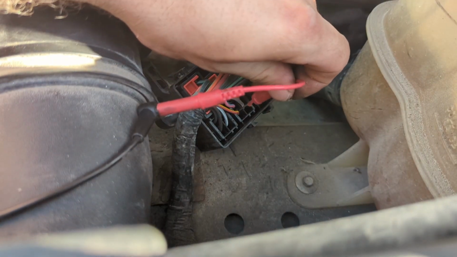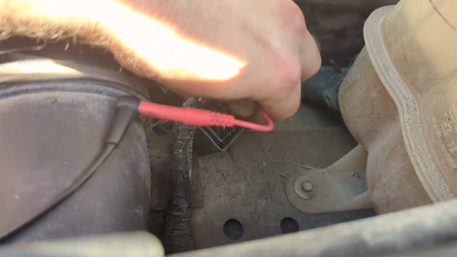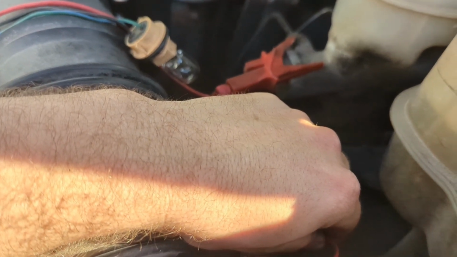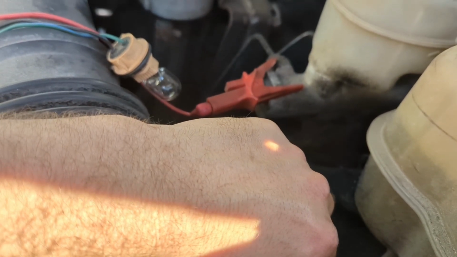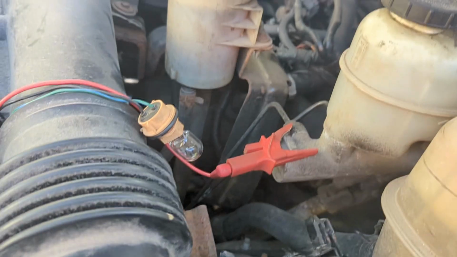Then when I came up here onto this wire, we should have power right there right now, and we do not. The reason we don't have power is because there's no fuse put in. So what I'm gonna do right now is make sure that the system's off, and I'm gonna go put in a fuse.